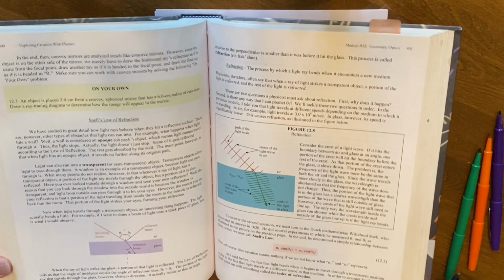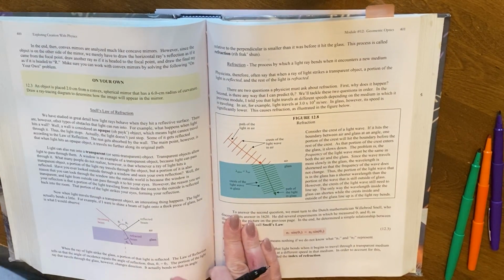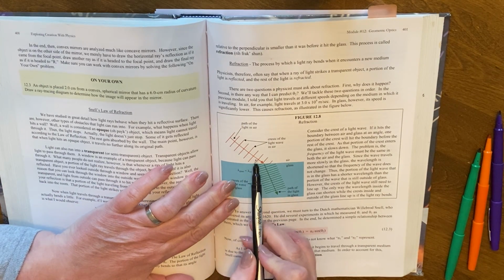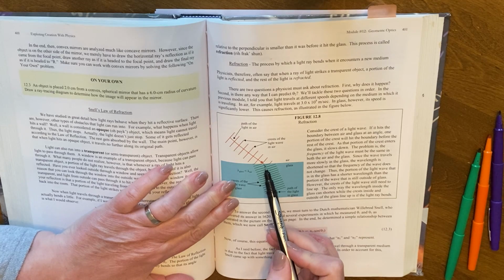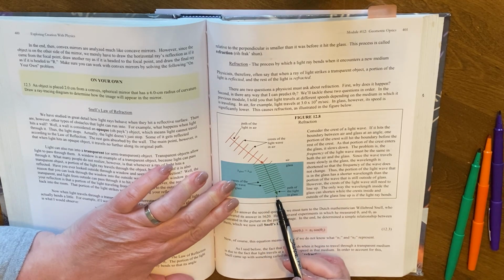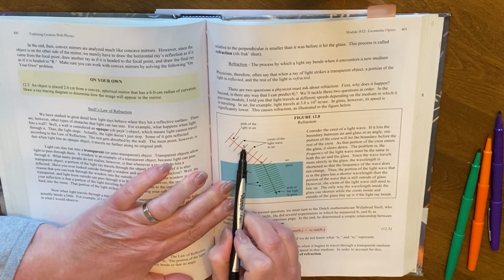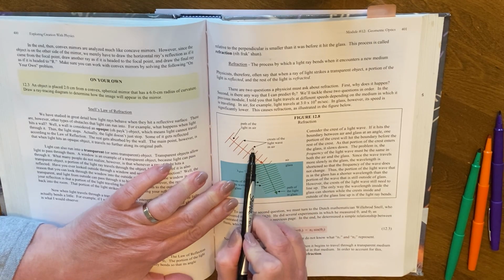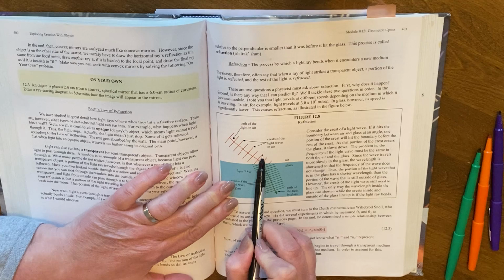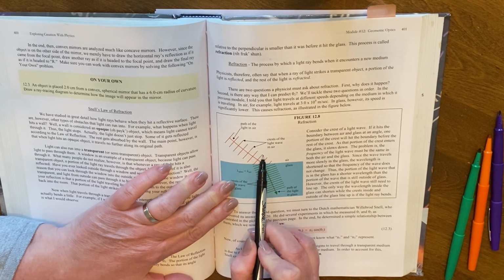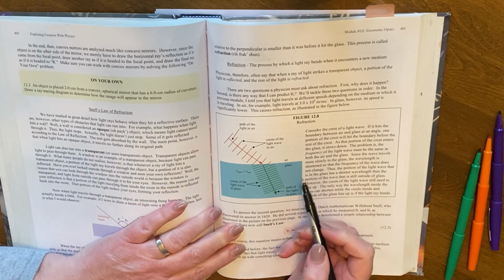I'll move my book here. Okay, we have some light traveling through the air and then hitting glass. It travels through the glass, but it is refracted. So what I want you to look at here is the crests, which these perpendicular lines are trying to show. Those crests determine the wavelength and the frequency.